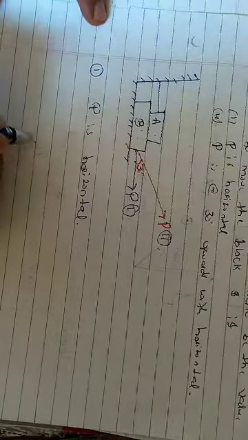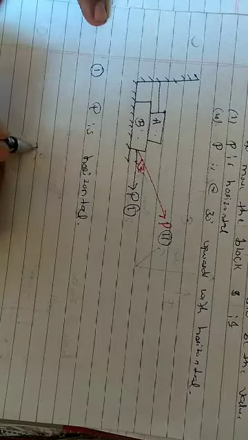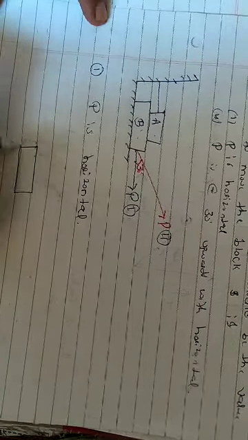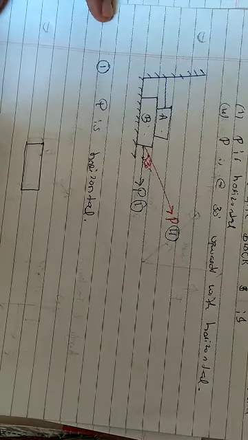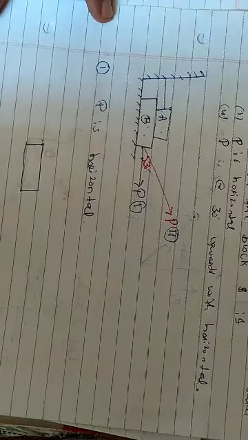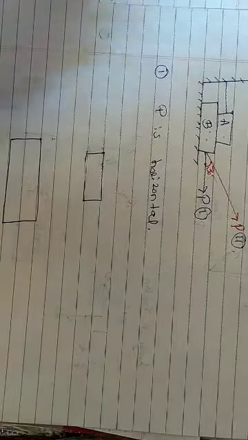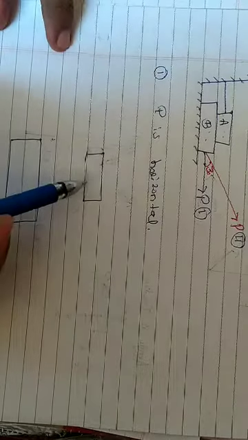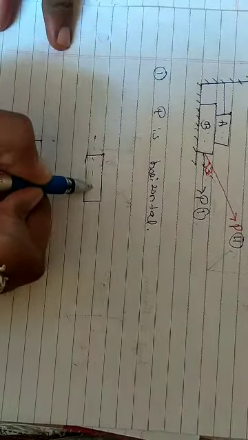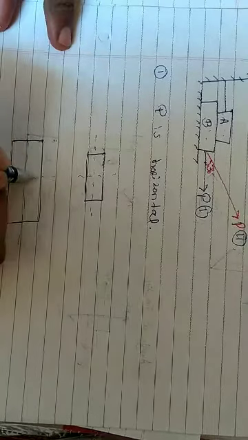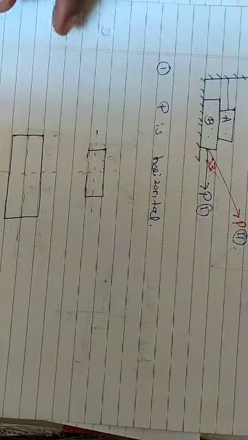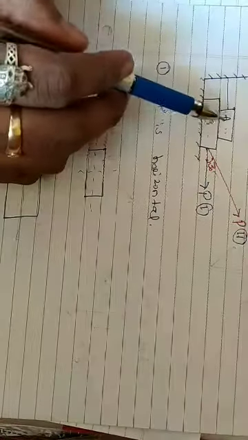First we'll consider a free body diagram. Let this be body A and let this be body B. We have the x-axis and y-axis. Now first we'll consider body A.